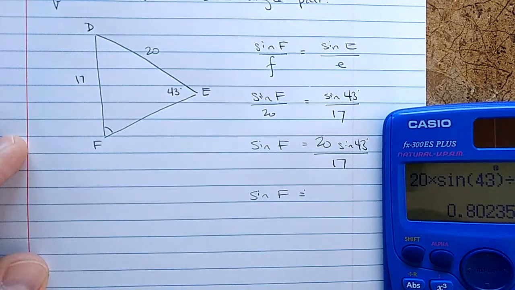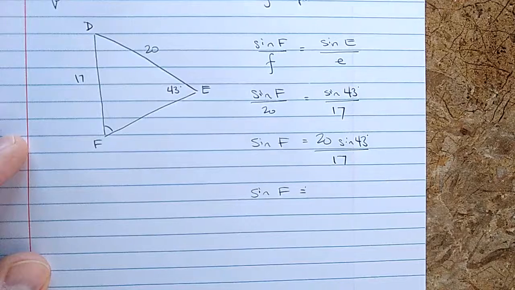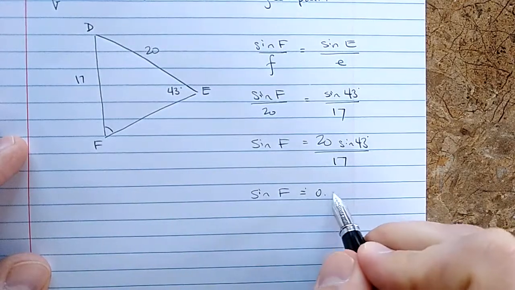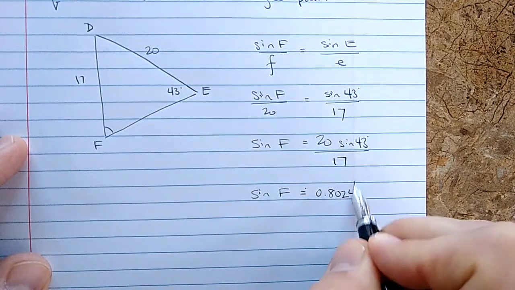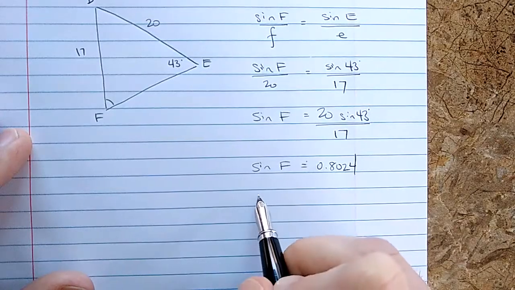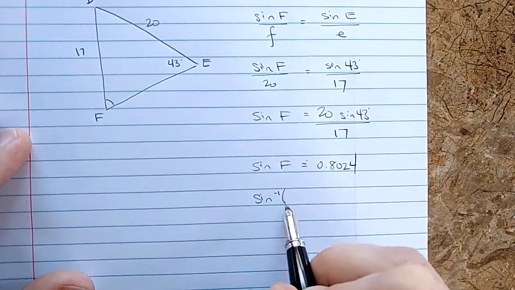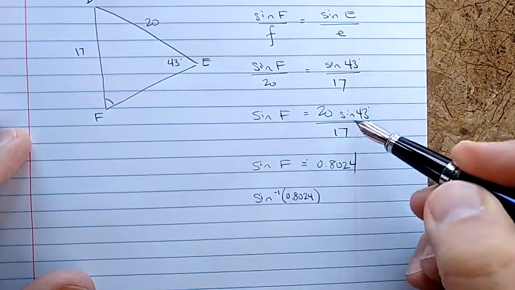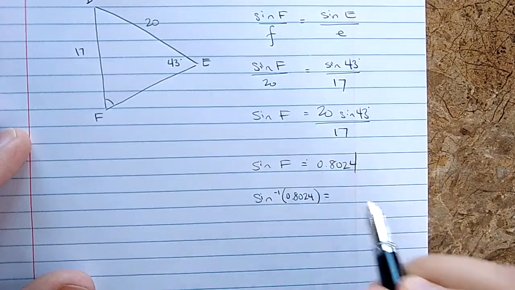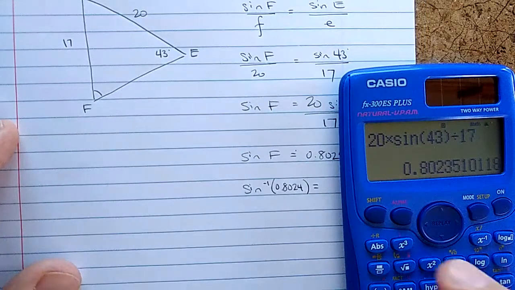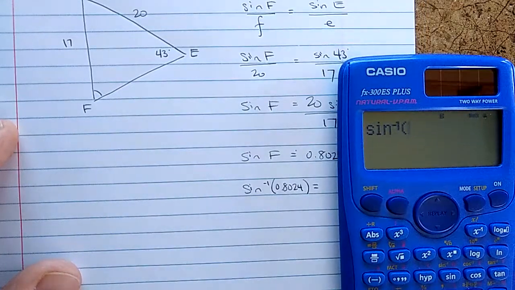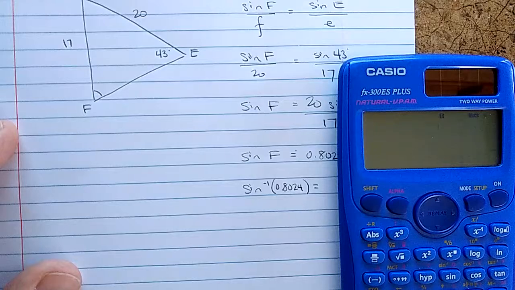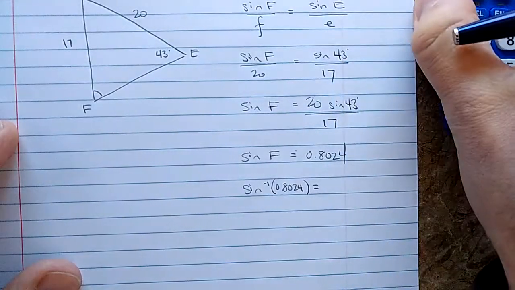About 0.8024. Now we'll work on using the sine inverse of that value. You can also just type your long expression inside of your sine inverse function. Shift, sine, use the answer key, about 53.4.